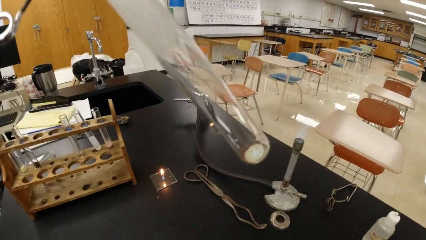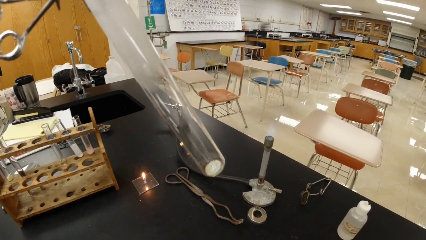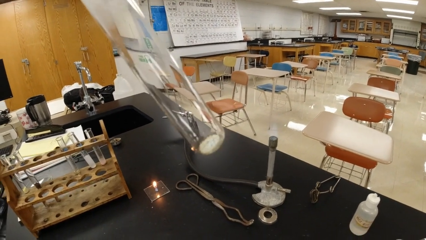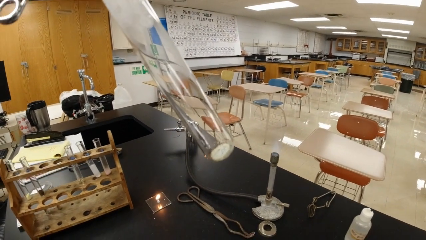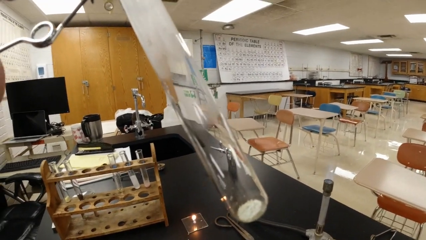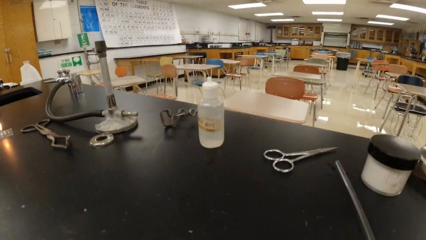All right, so it kind of turned brown around the edges. I didn't quite want that to happen, but it's a white color now. It's not blue like it was before. It's a white color. So I'm going to let this cool off for a few minutes here. We'll do something else with that.